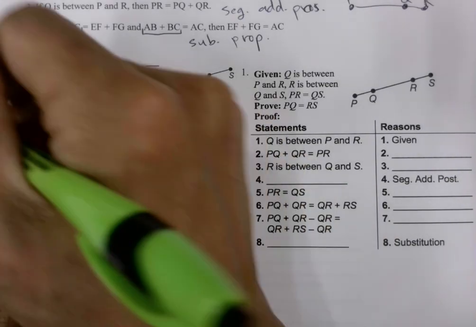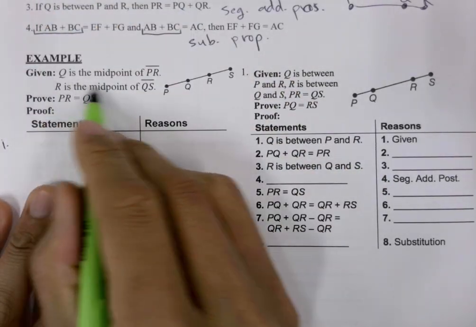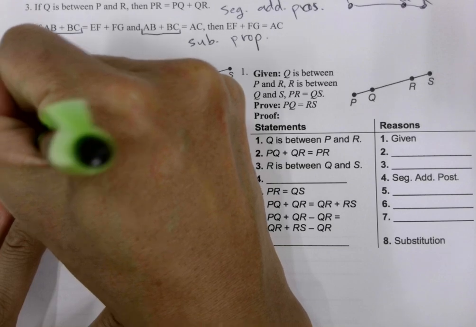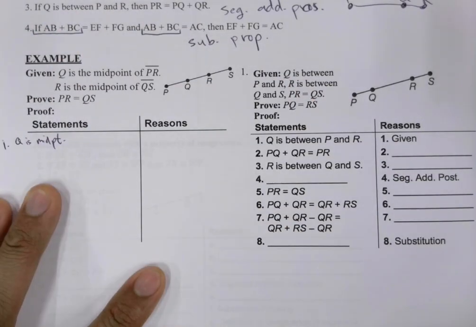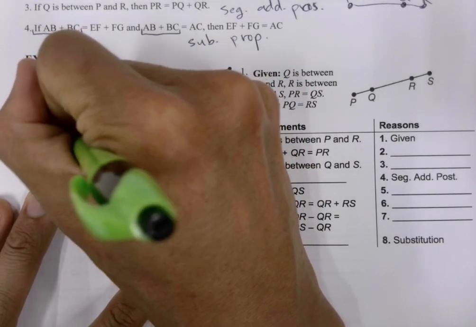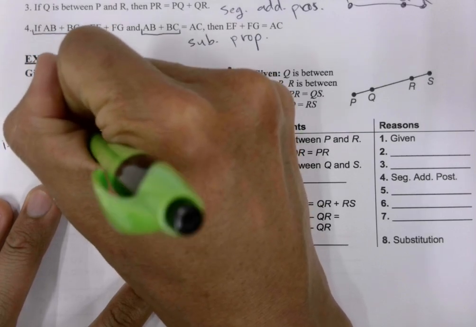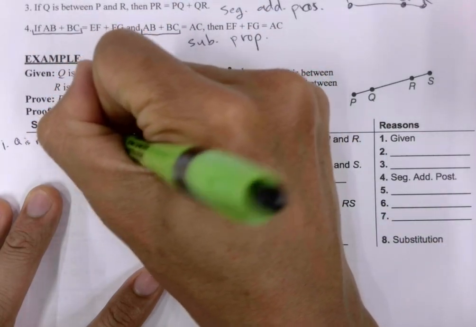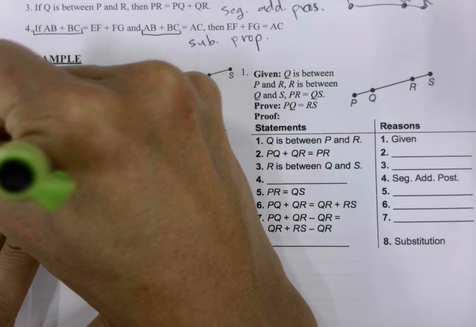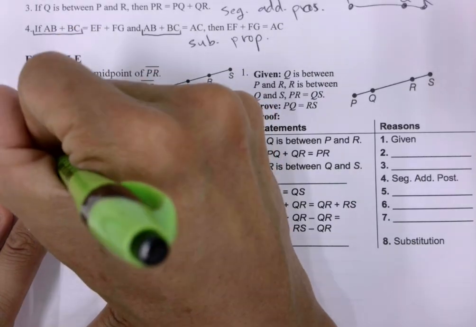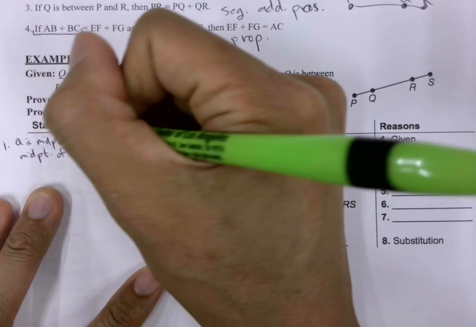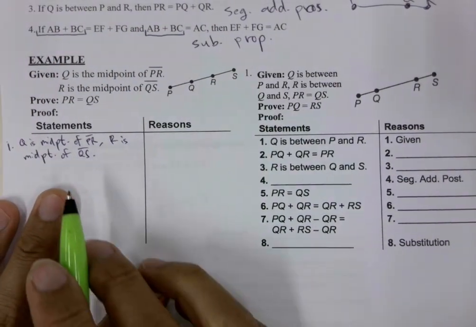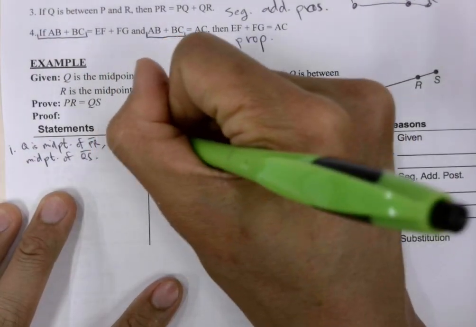So our first statement is always going to be our given, right? So I'm going to say Q is midpoint of the measure of line segment PR, and then also I'm going to say R is midpoint of the measure of line segment QS. And the reason for that would be given.